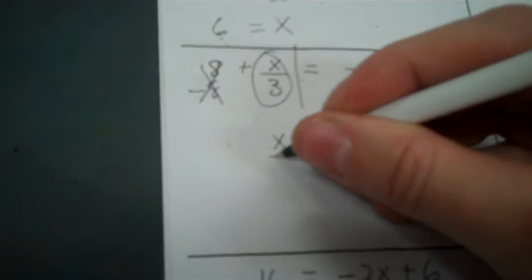So 8 minus 8 is 0. And on this side, I've got x divided by 3. Now over on the other side, I take negative 5 minus 8, it's negative 13.